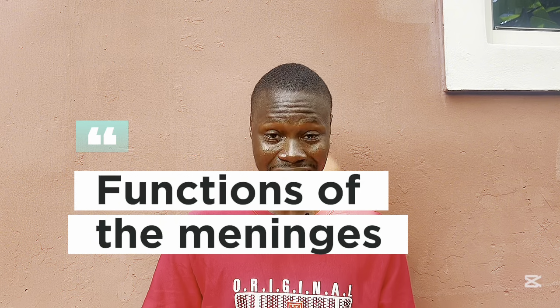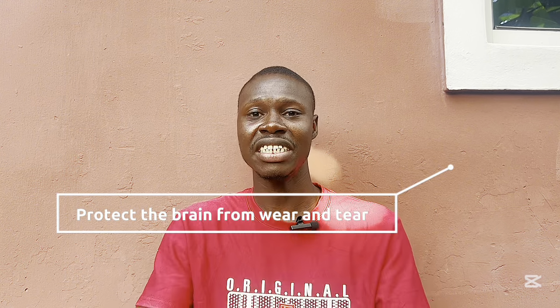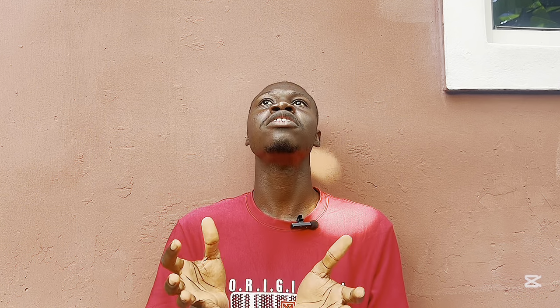Now, what are the functions of the meninges? The first function here is to protect it from mechanical wear and tear. Remember, we said that the brain is a very delicate organ, so it has to be enclosed in an area whereby even if there is forward and backward movement of the head, it won't really affect the brain.